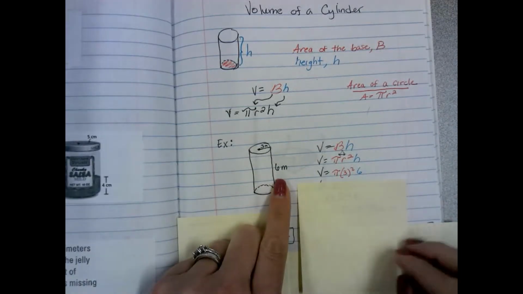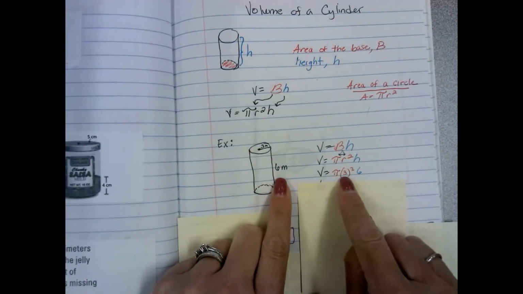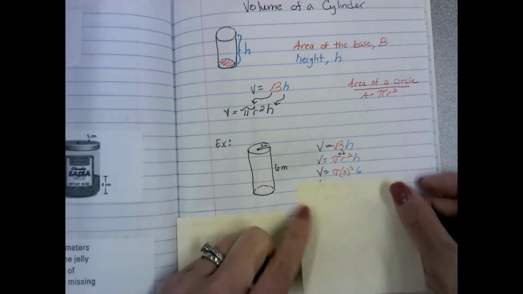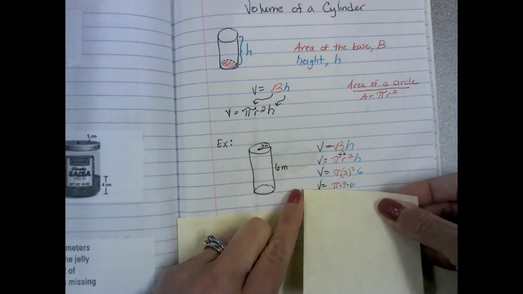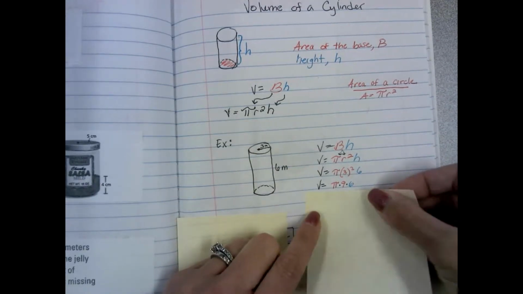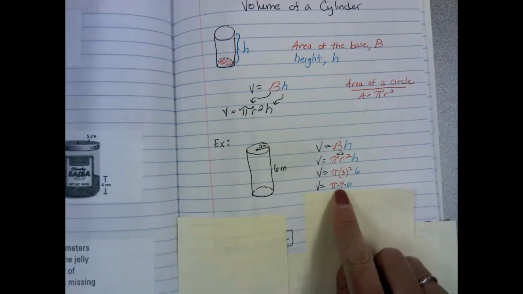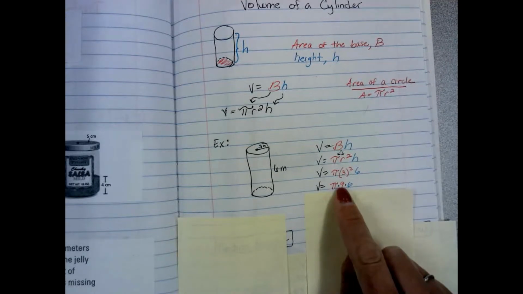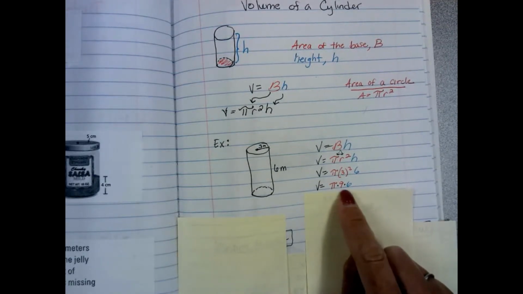Now I want to do a little simplifying. 3 squared, we should all know this off the top of our head now, is 9. So when I simplify that, I have pi times 9 times 6. I could actually simplify this a little bit further. Remember, it doesn't matter the order in which we multiply things. I can do pi times 9 and then multiply that product by 6, or I can do 9 times 6 and take that product times pi.